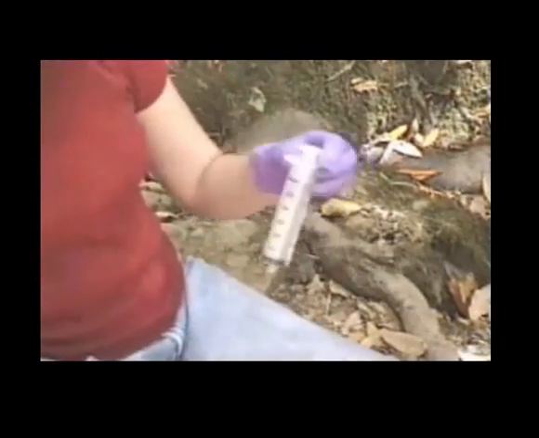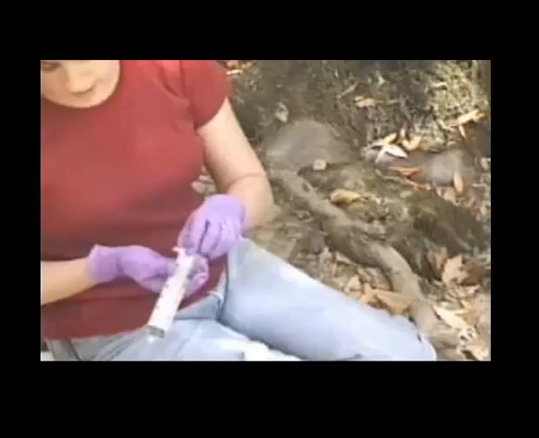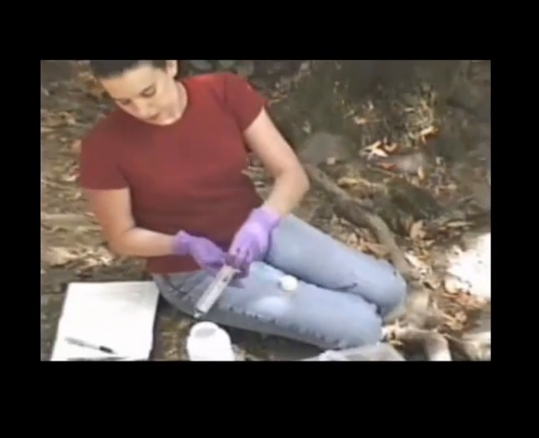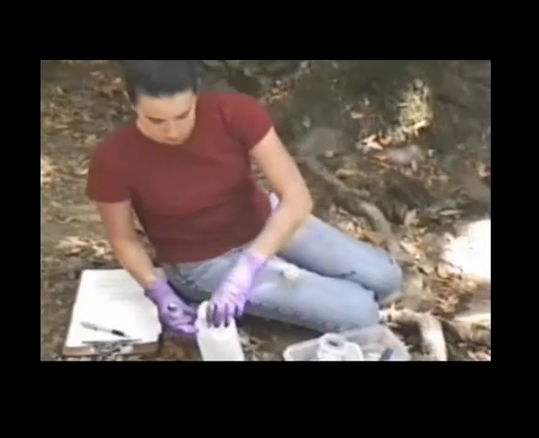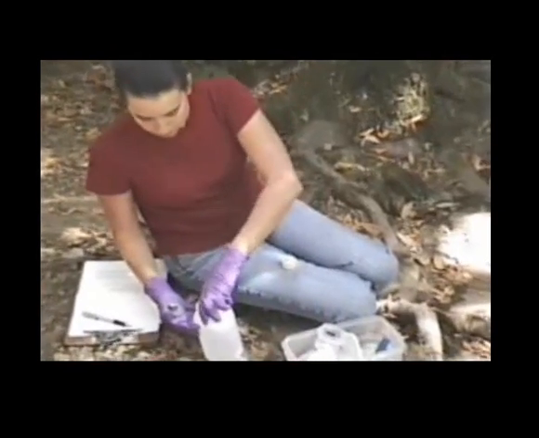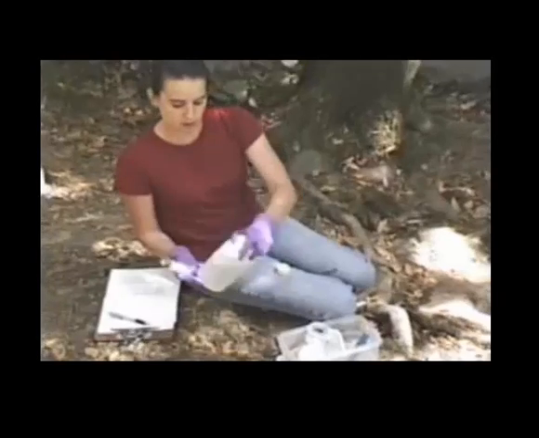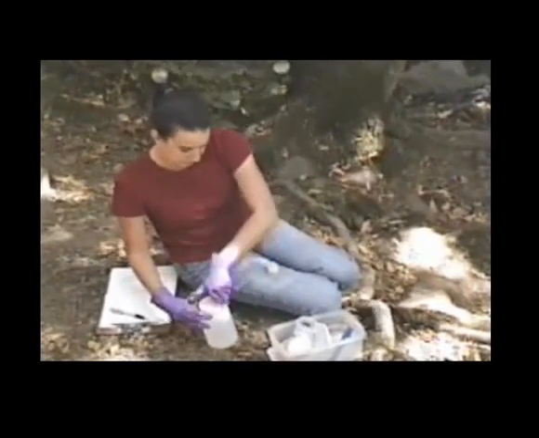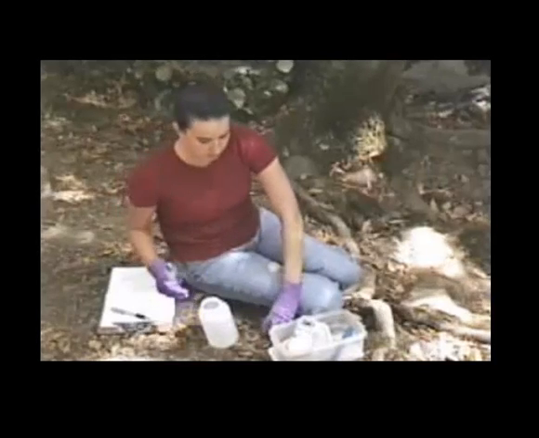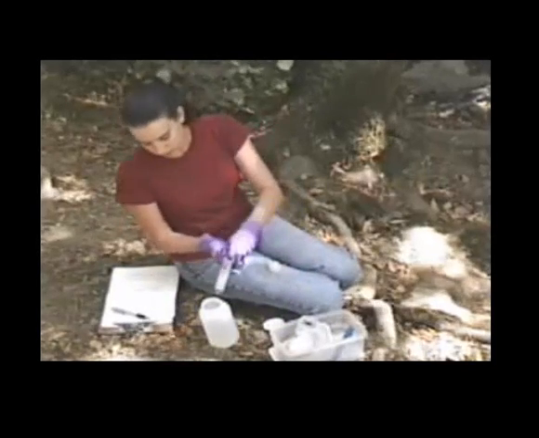And you want to take the syringe and get ready to filter your first 60 milliliters of sample. And you want to make sure you turn the sample through so it's well mixed. And you want to do that in between each collection.